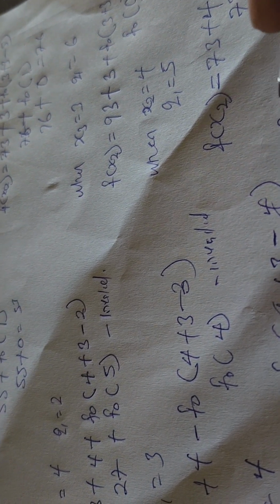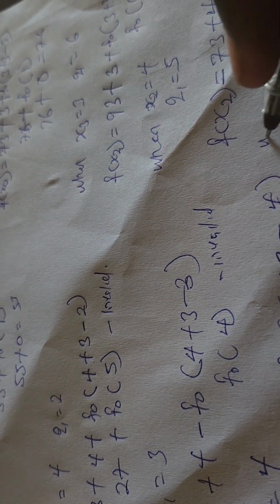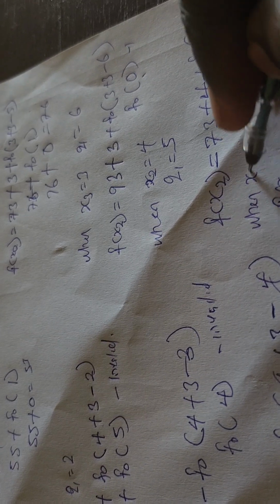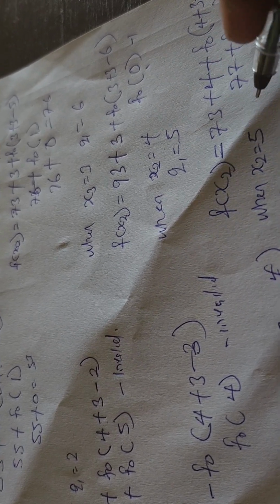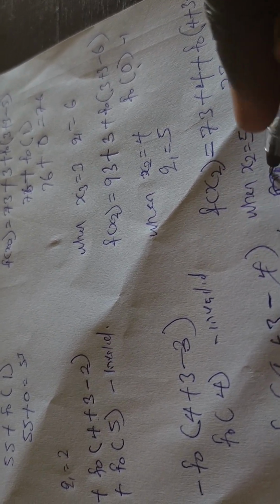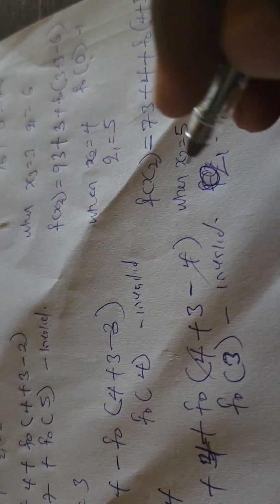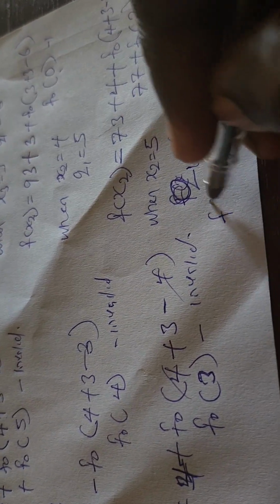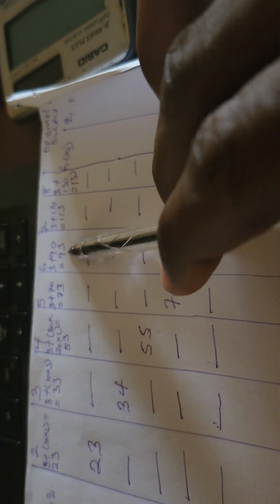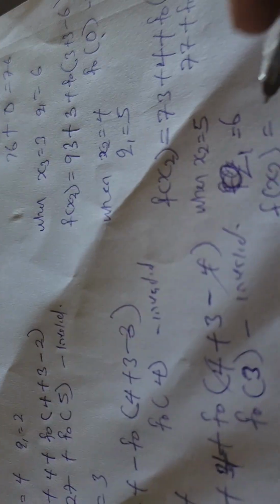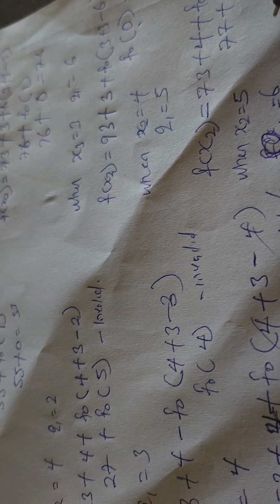So our f of x2, when x2 is equal to 5 and Q1 is equal to 6, at this particular point is what? 93. 93 plus what?